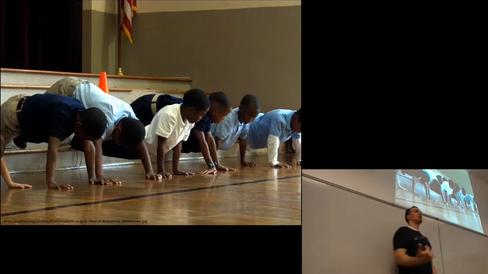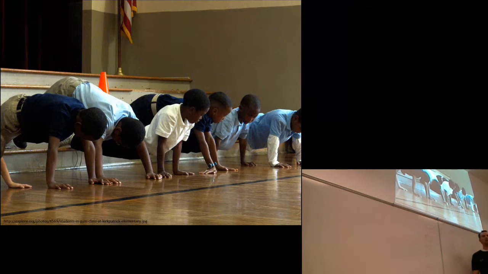Let's say that you go there and you start doing an analysis of their program, and you notice that they have a very traditional physical education program, a program based on drills, based on doing endless push-ups. And you think that this might be the cause of lower self-esteem for some of these children. So you implement a games program for their physical education class.